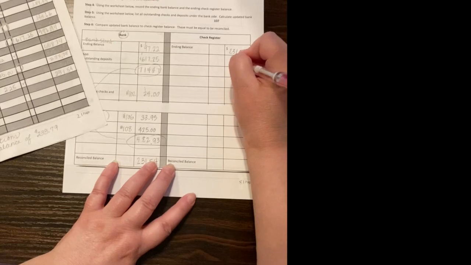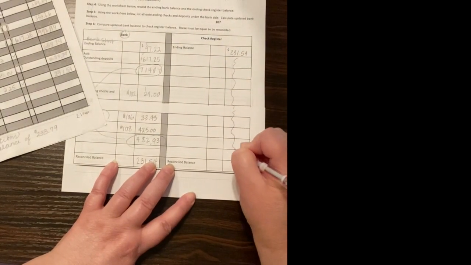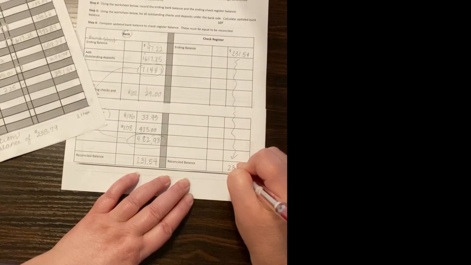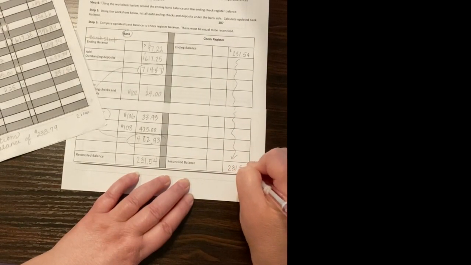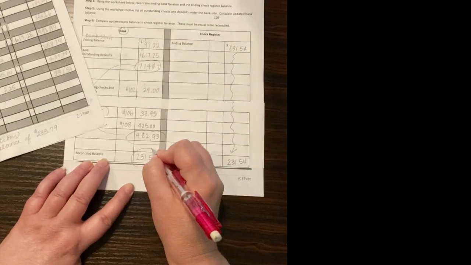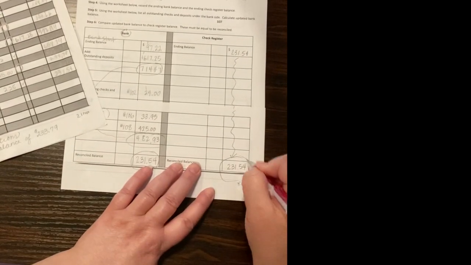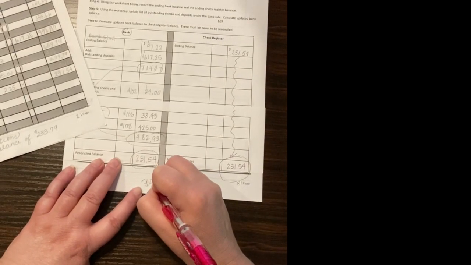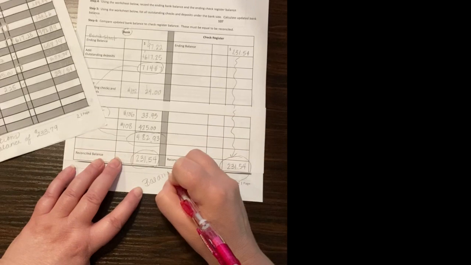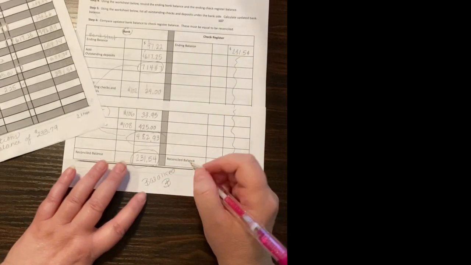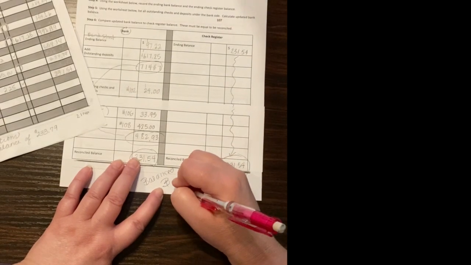Okay, I'm going to just draw my curve down, and we're just going to bring it down to 231.54. And these are the same. So as long as those are the same, you can write balanced, and your initial and the date.